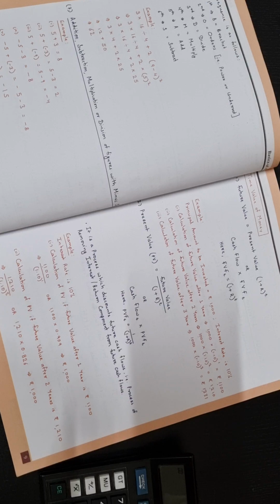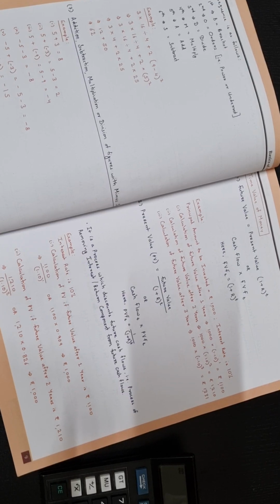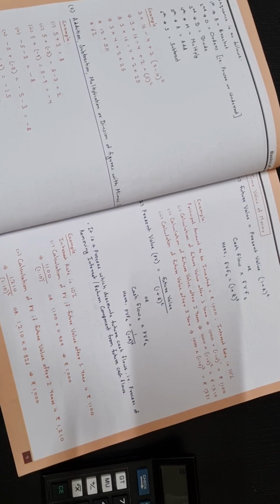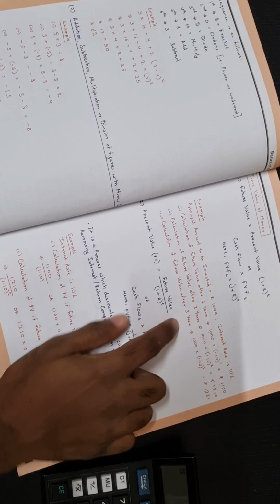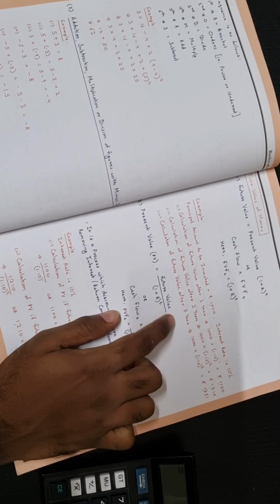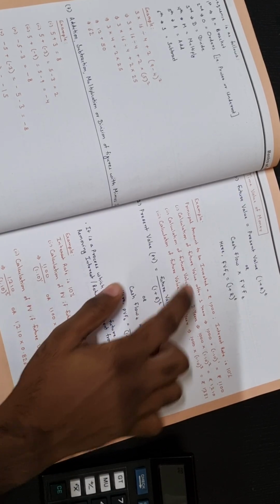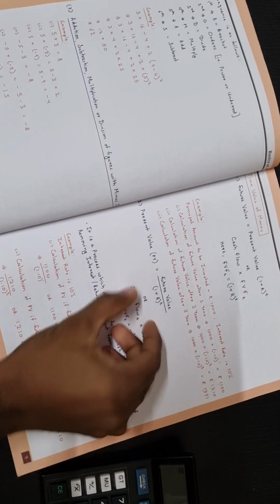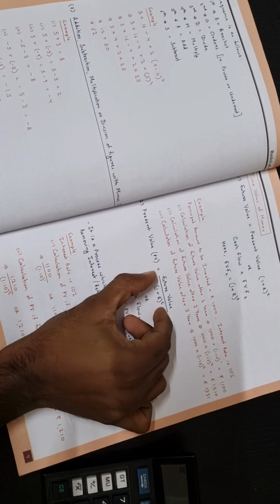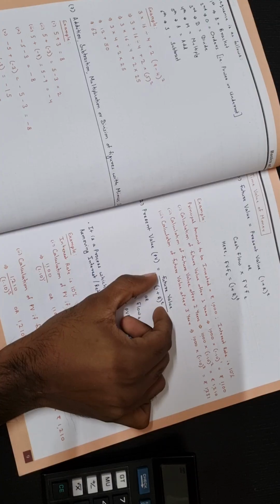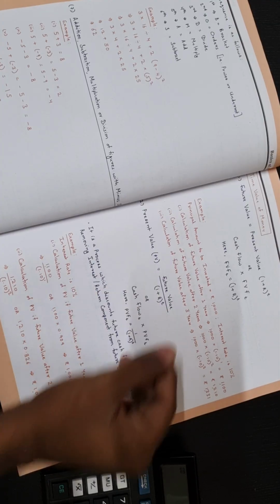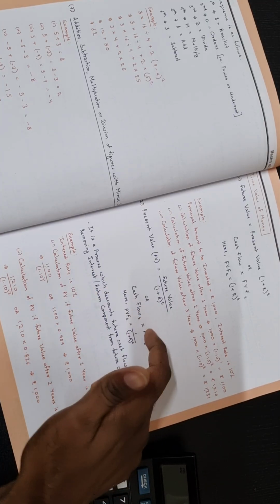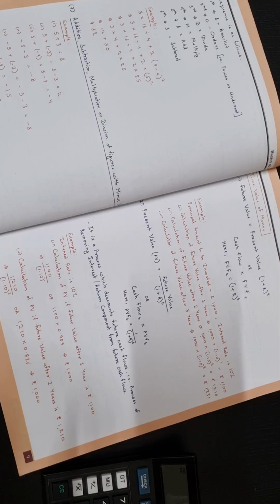Let's discuss present value. What is its formula? Future value divided by (1 plus r) raised to t. This is the present value factor, or future value into present value factor.